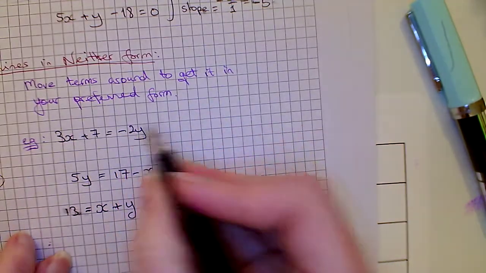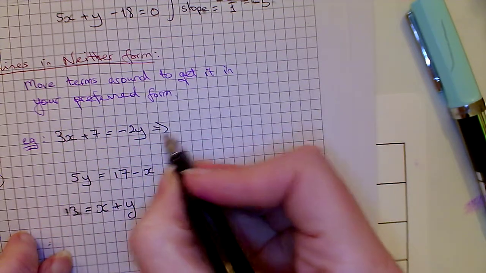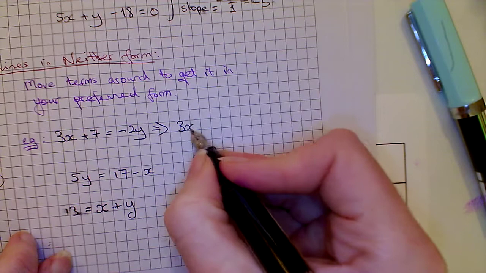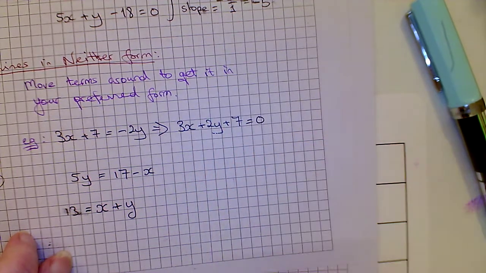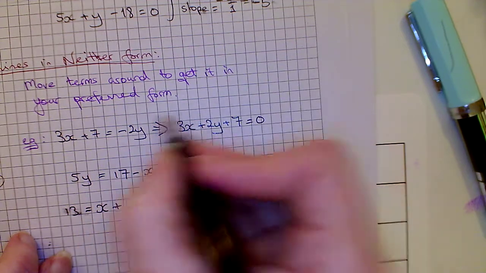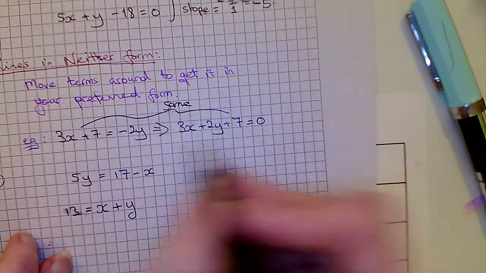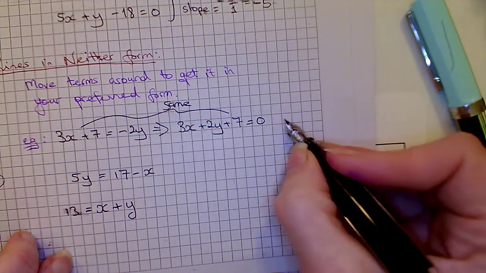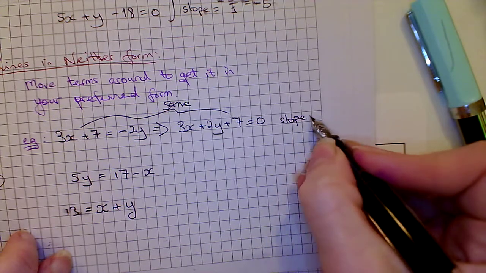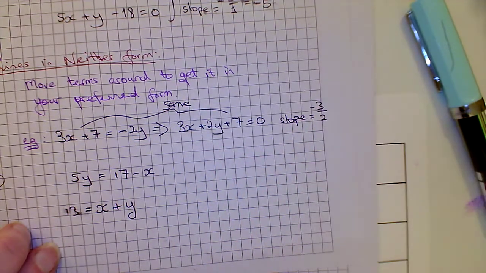In this case, it will be quite easy to just bring my minus 2y over, and when you change sides, you change signs. I've just moved things around. I've added 2y to both sides. And now I can say that my slope is the x coefficient over the y coefficient and change the sign, minus 3 over 2.